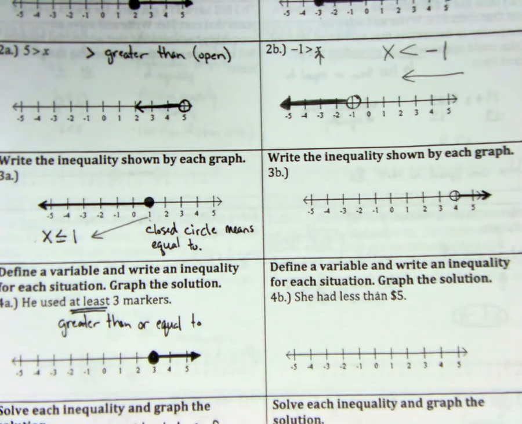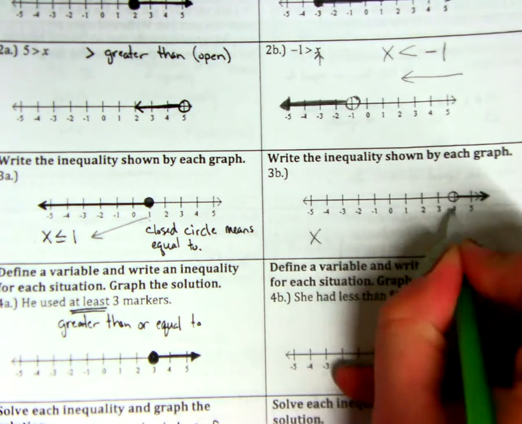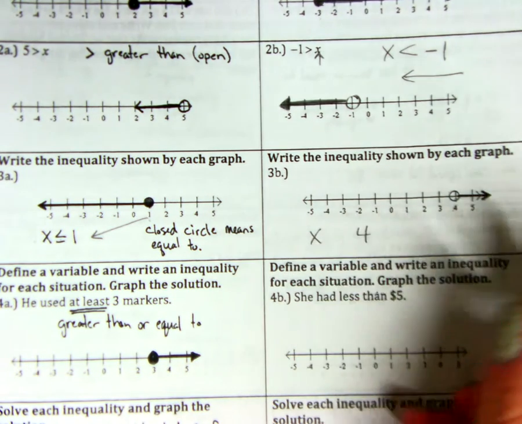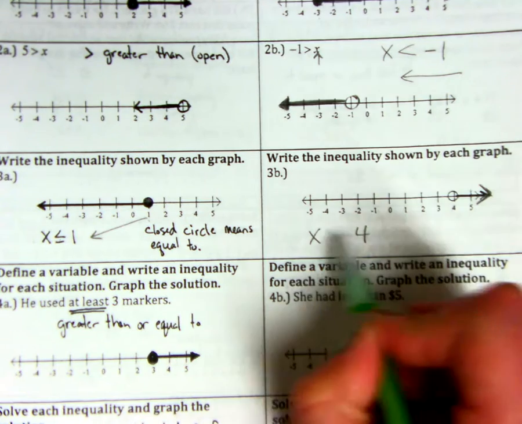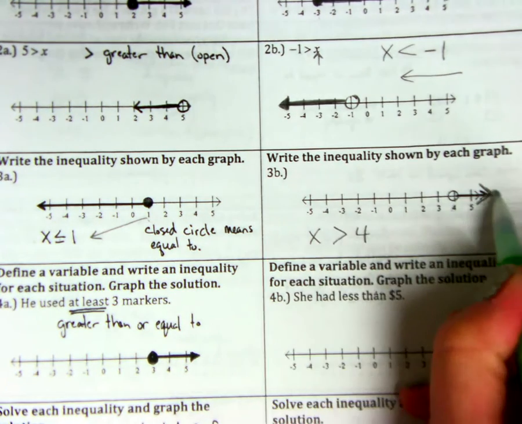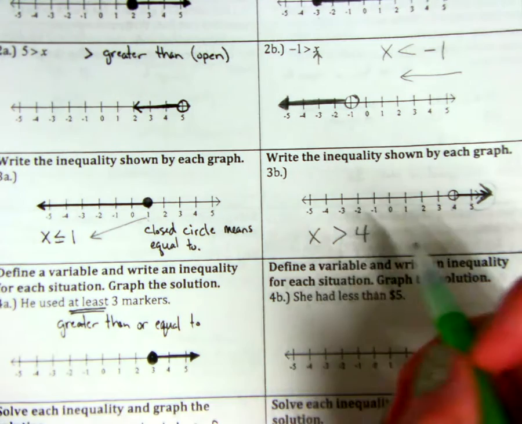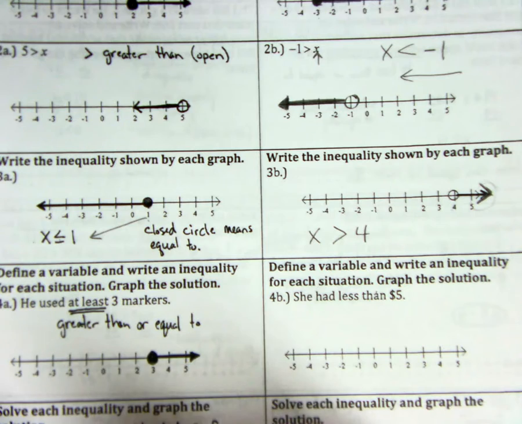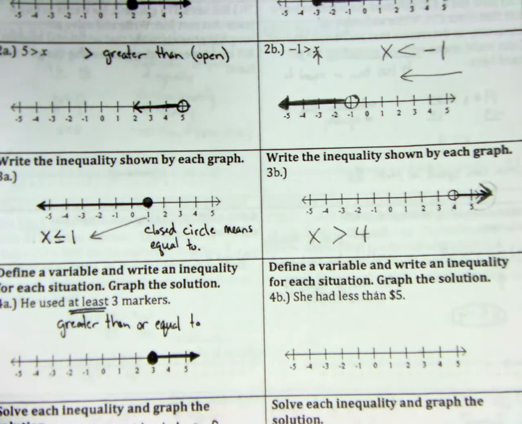So for 3B, you need a letter, the number, and our arrow's going this way, just like our symbol would go this way. See how this symbol is the same as this symbol? And we're also going to make the decision whether to put that line underneath to show the inclusion or leave it the way it is. And this is an open circle, so we're actually going to leave it as such.